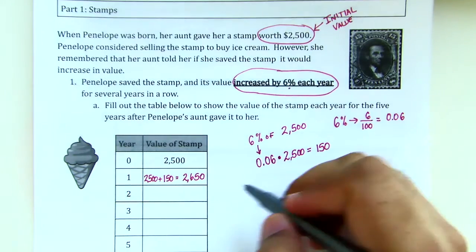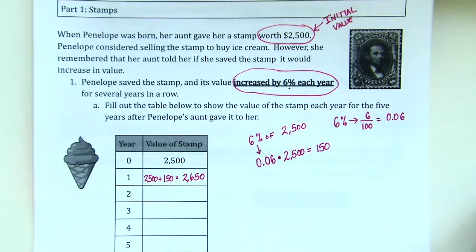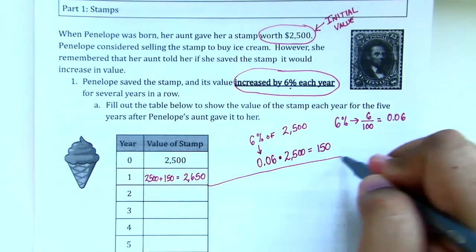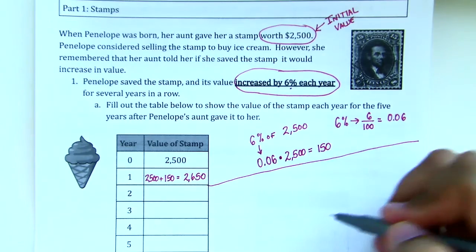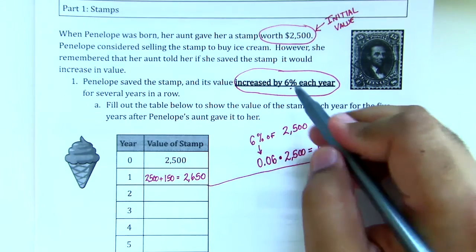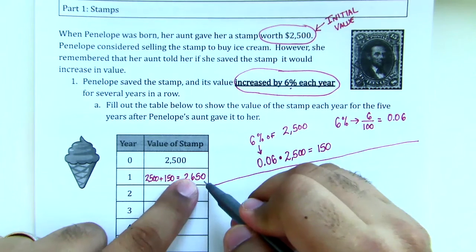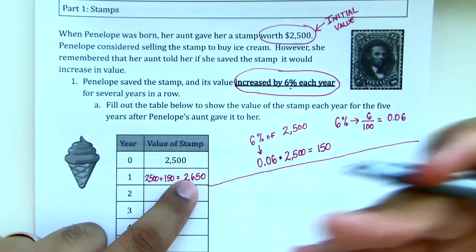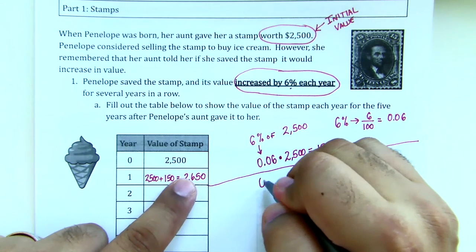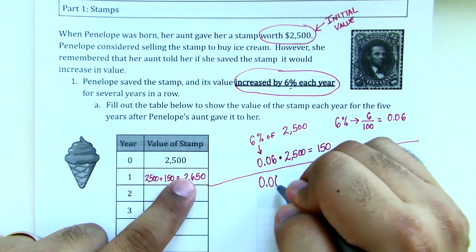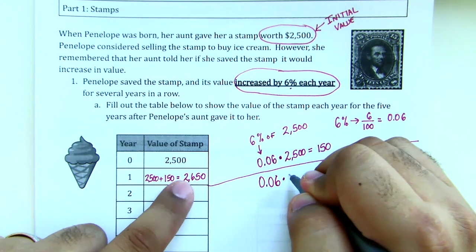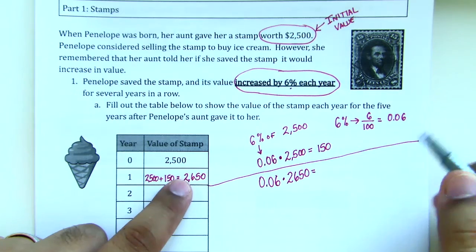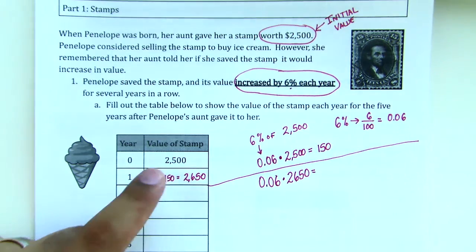I'll do that for you one more time with the next one, and then you're gonna do the next 3 for yourself, right? But take your time with this, okay? So I'm gonna put a line here. Next one, same thing. I'm still using the 6%, so I know that it is increasing by 6% of what I have now. Okay, it's not going to keep adding 150 because I'm earning basically interest on my interest. So now it's 0.06. So 6% of 2,650. So this value here is increasing by 6%.